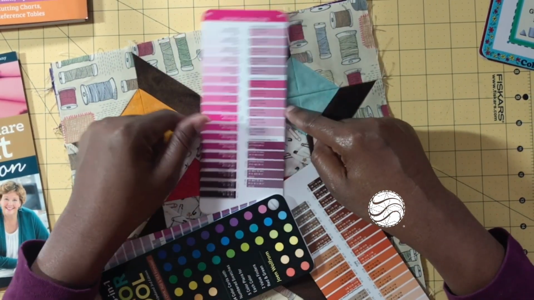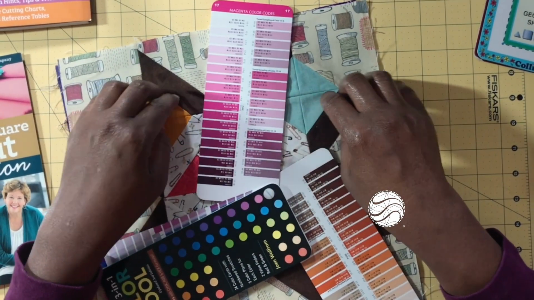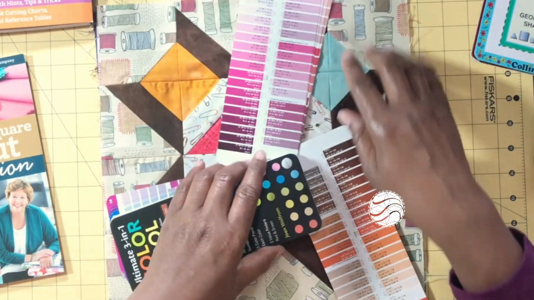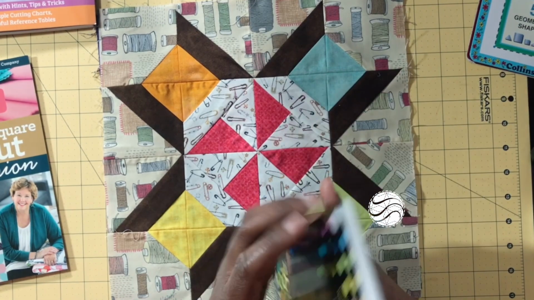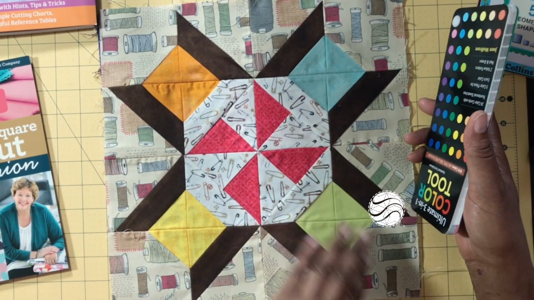I know it's a lot of information. You have to take your time with learning how to do it, but that is how you can choose fabric when you're going to design your own quilt blocks.